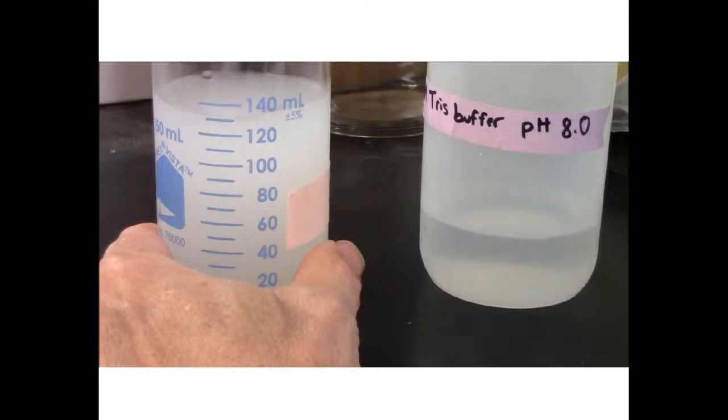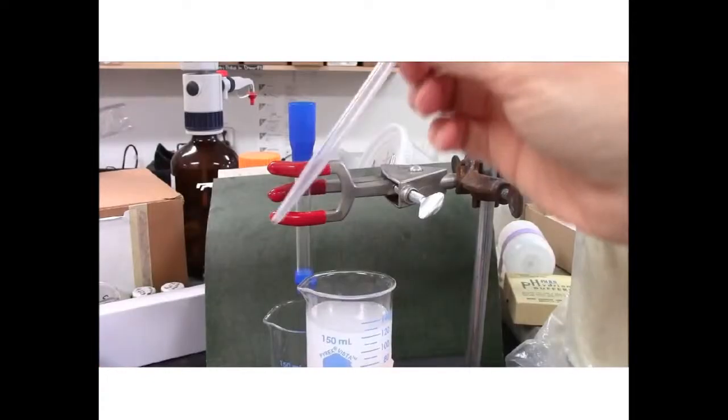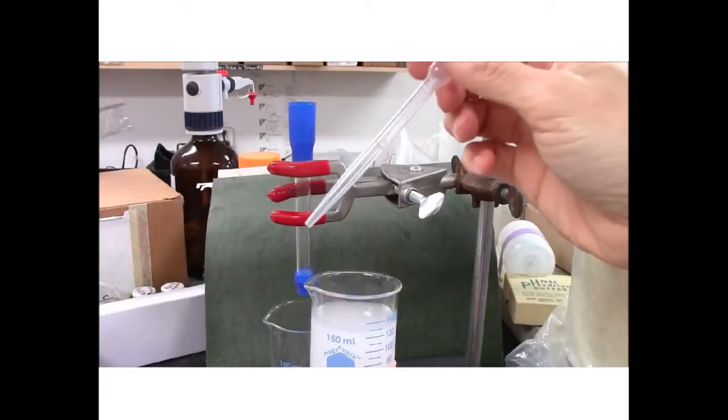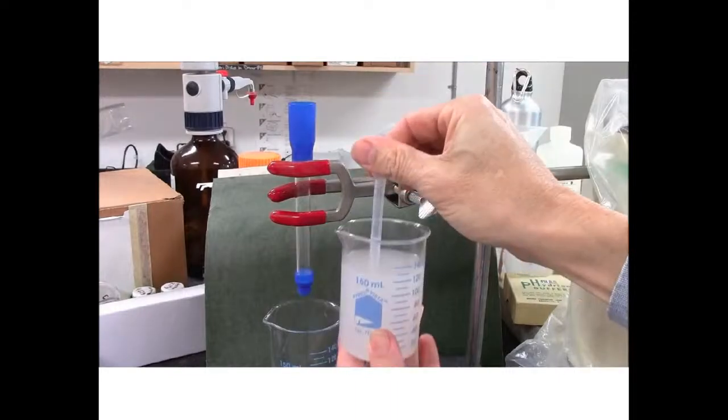So this is making a slurry. I'm using a sawed-off pipette to transfer my slurry to the column.